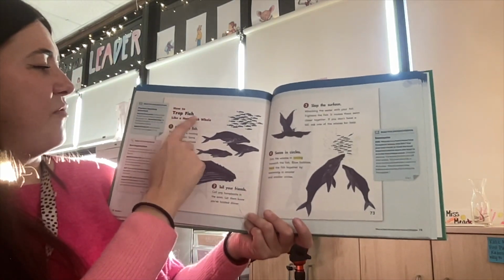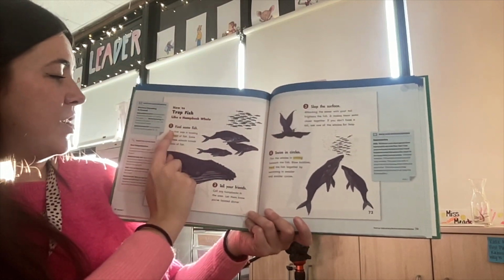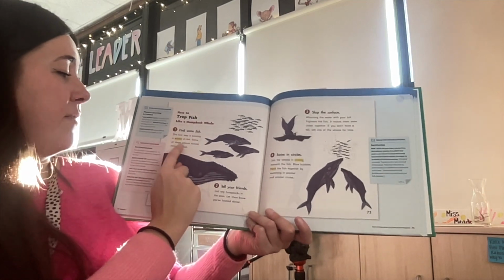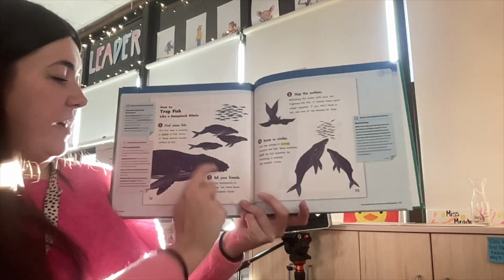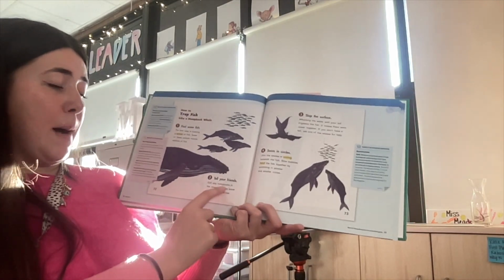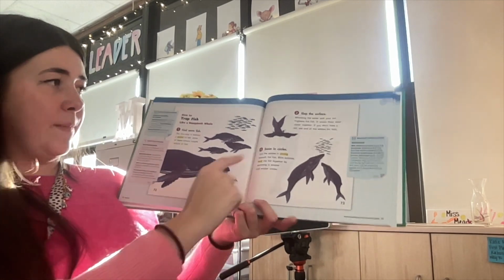How to trap fish like a humpback whale. Number 1, find some fish. The first step is locating a school of fish. Some of these schools include millions of fish. Number 2, tell your friends. Call any humpbacks in the area. Let them know you've located dinner.